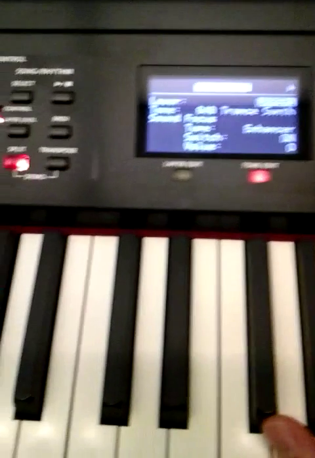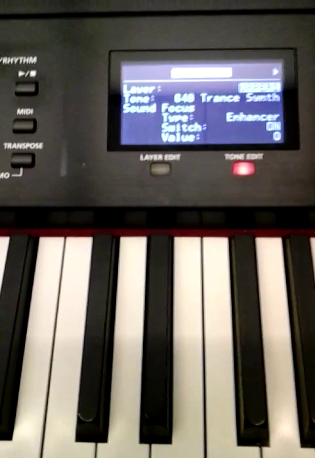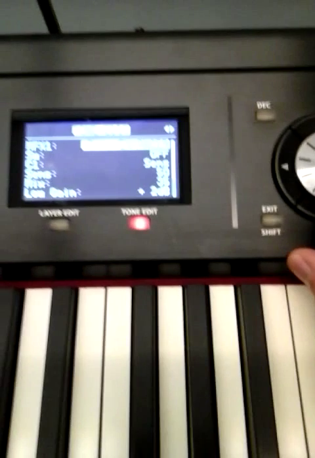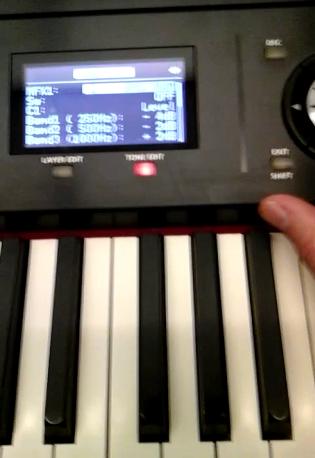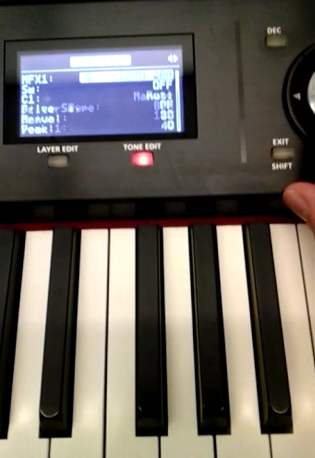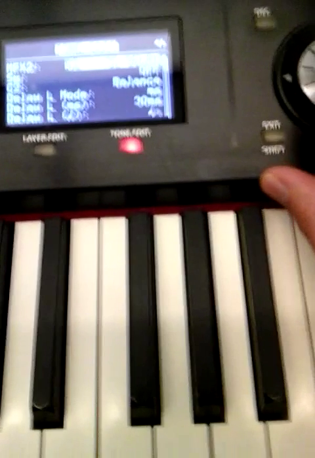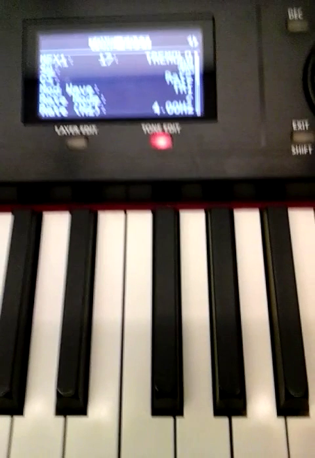And for the first layer, you've got the ability to add what's called MFX, which will appear here on the second page. In this case it says enhancer, but it's actually off. If you look at the switch, it says off. So if you wanted to add something interesting, you could pick different MFX here. And they say like tremolo, and say we turned it on. Oops. On is with the increment button. You can hear it's got a tremolo.